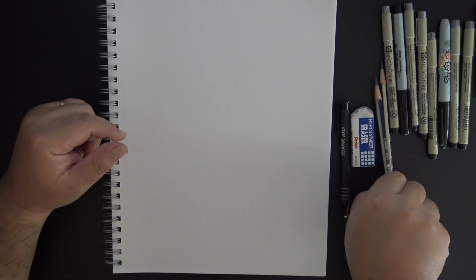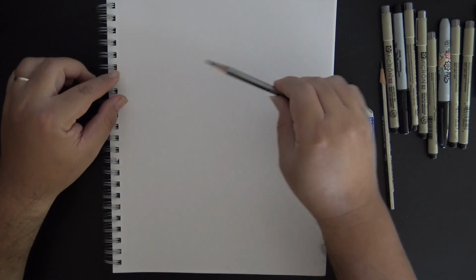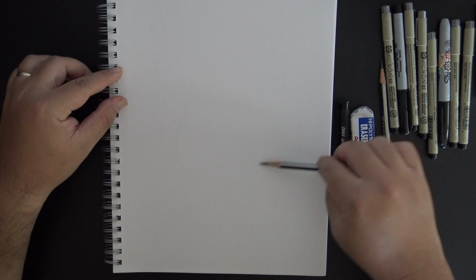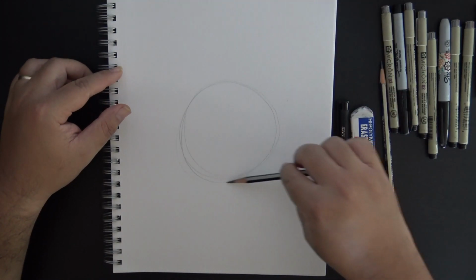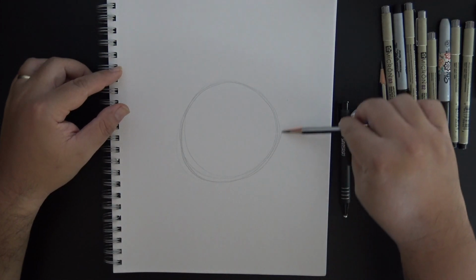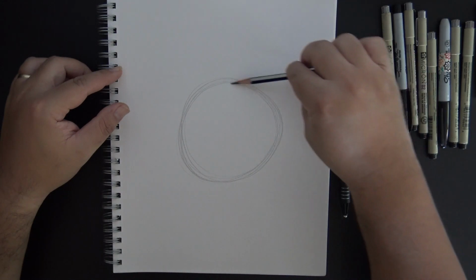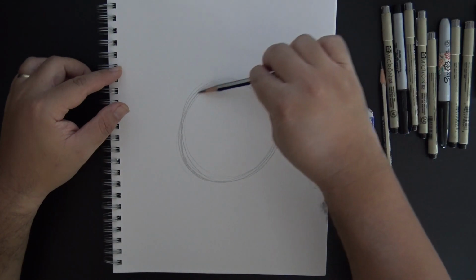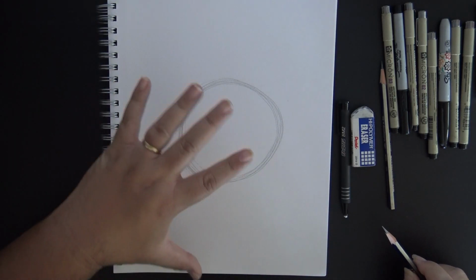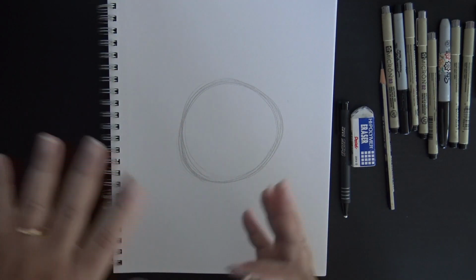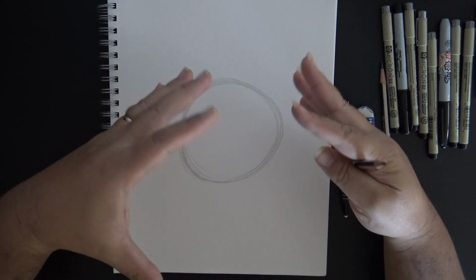Let me find my appropriate pencil. Alright, so what we're going to do is draw a nice large circle. And remember, if I'm moving too fast and you need to slow it down, always use the pause or rewind feature on top of the YouTube app. Okay, a nice big odd looking circle. It looks more like an egg, but more of a circular egg.